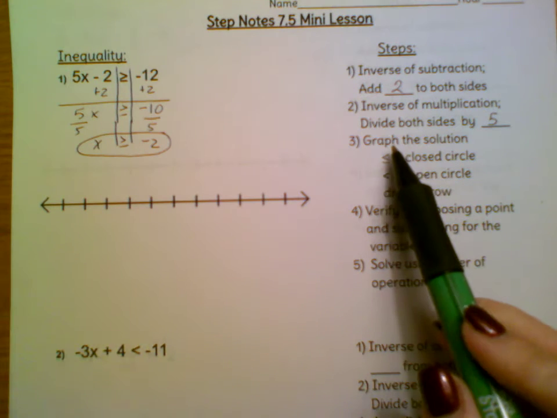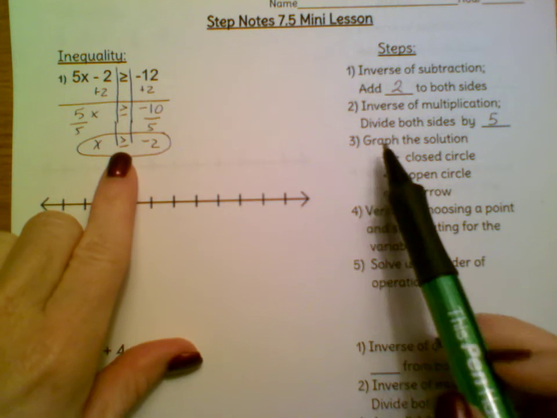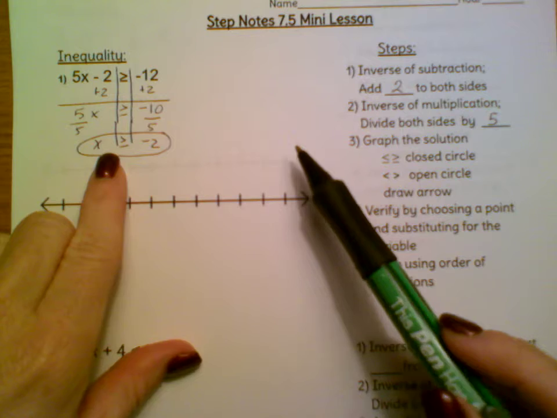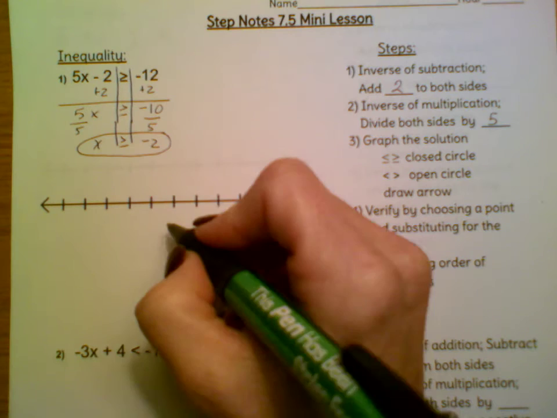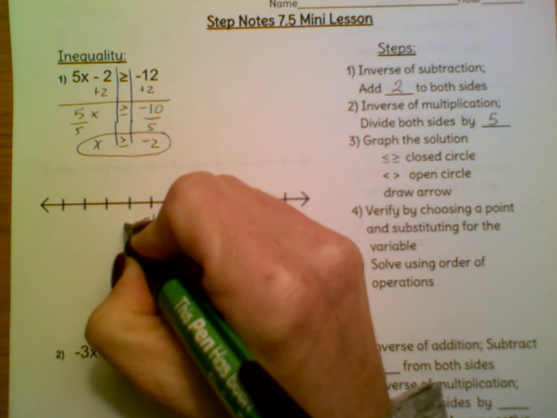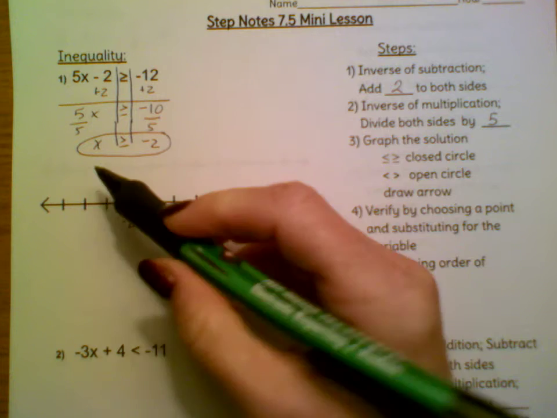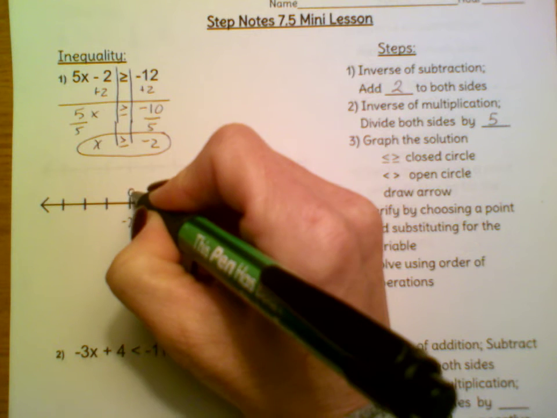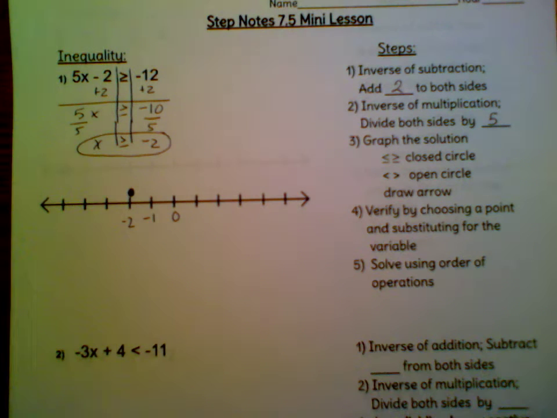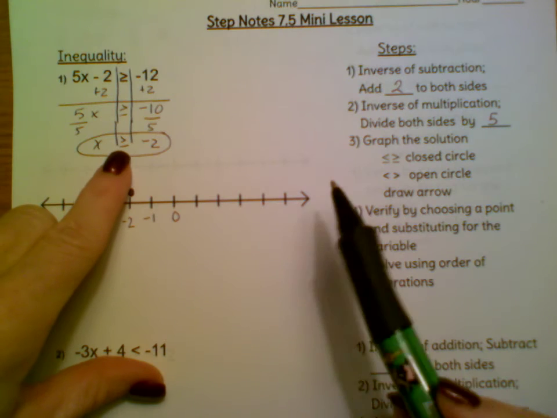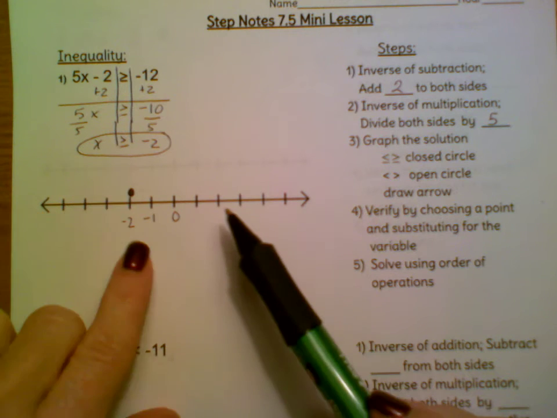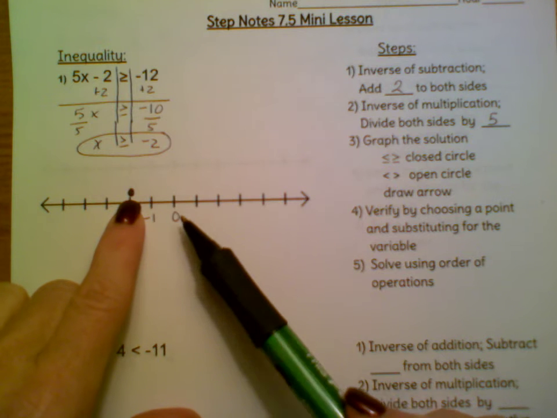Okay, so now I need to graph this. If we just graphed that x equals negative 2, I'm going to put 0 here. So negative 2 would be right here. If I did x equals negative 2, I would just put a dot. It's the same thing when it's greater than or equal. My dot needs to be filled in.